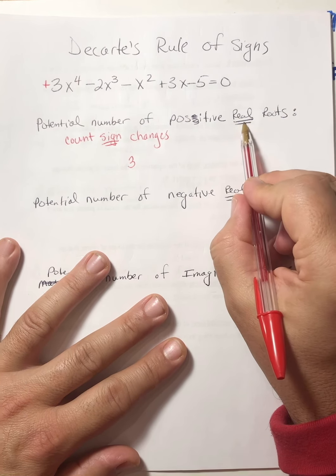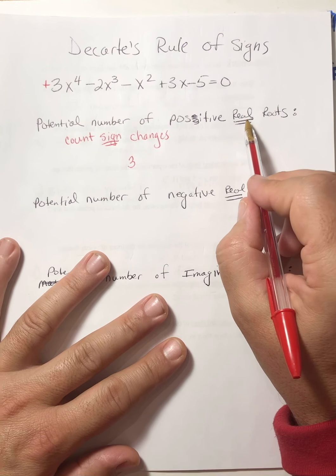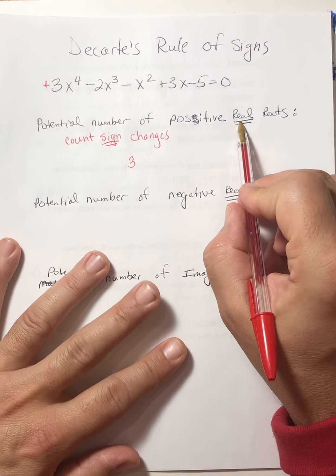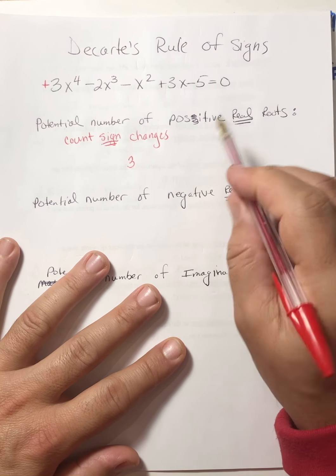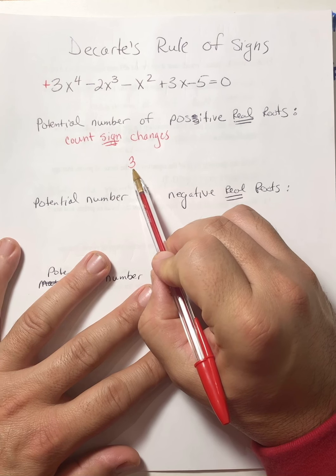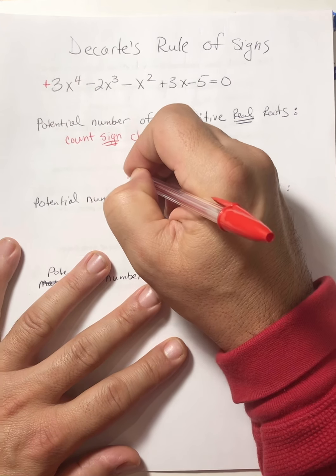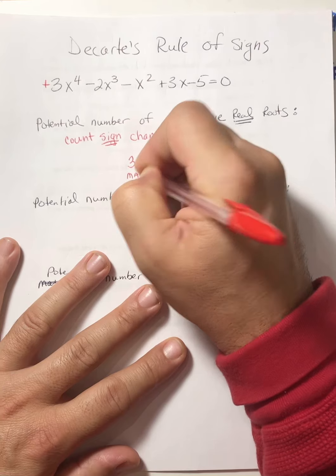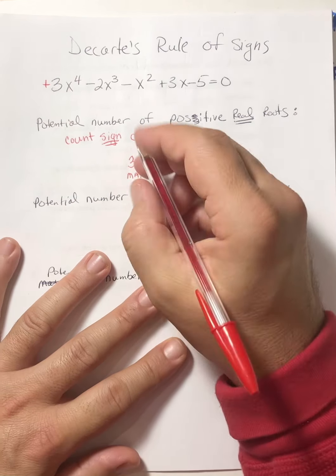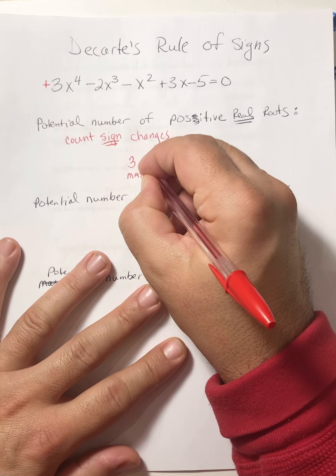Now remember, real could be the square root of 5, which is a real number. So this is the maximum number of positive roots that we could have. Right now, this is the maximum. His theory also says there is a minimum number. A minimum number would be 1.